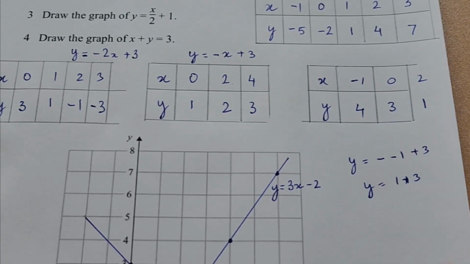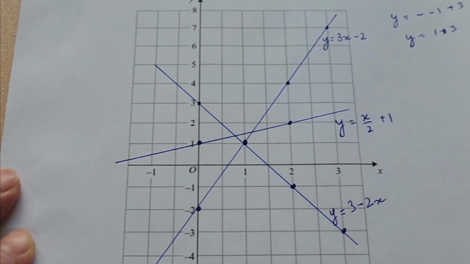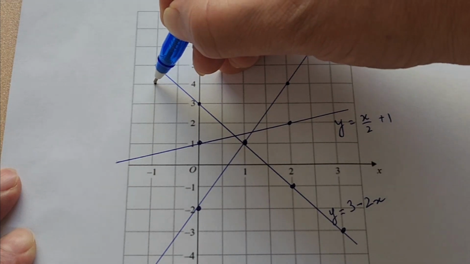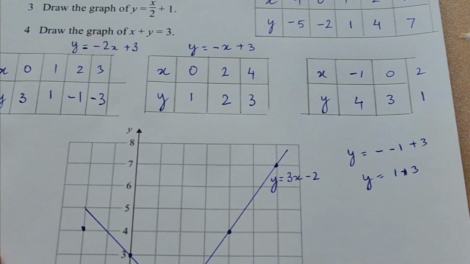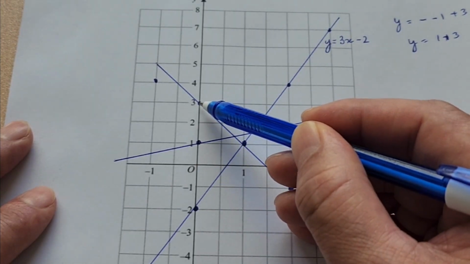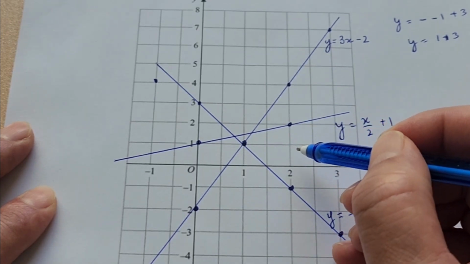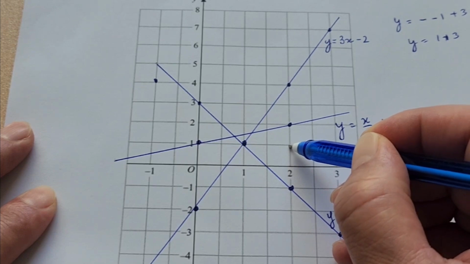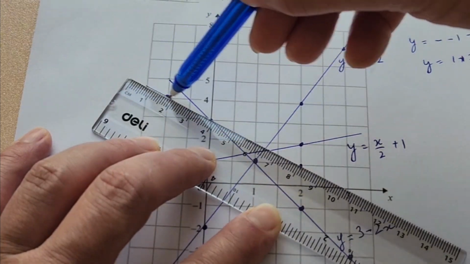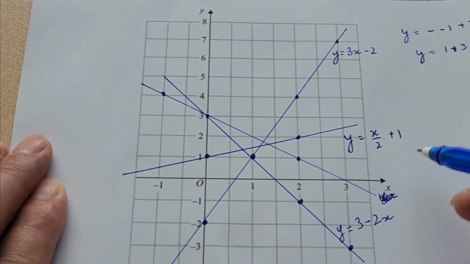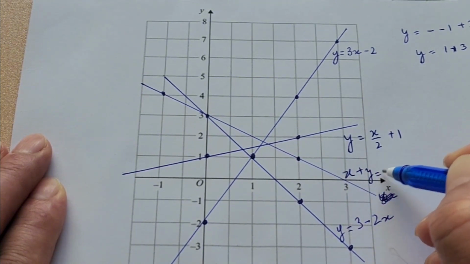Minus 1, 4. Minus 1 on the x-axis over here. 4 on the y-axis is over here. This point is going to be over here. The second and the third are 0, 3 and 2, 1. 0, 3 is right over here. And then 2, 1 is going to be over here. Here we go. Label the line with its equation. So x plus y equal to 3.